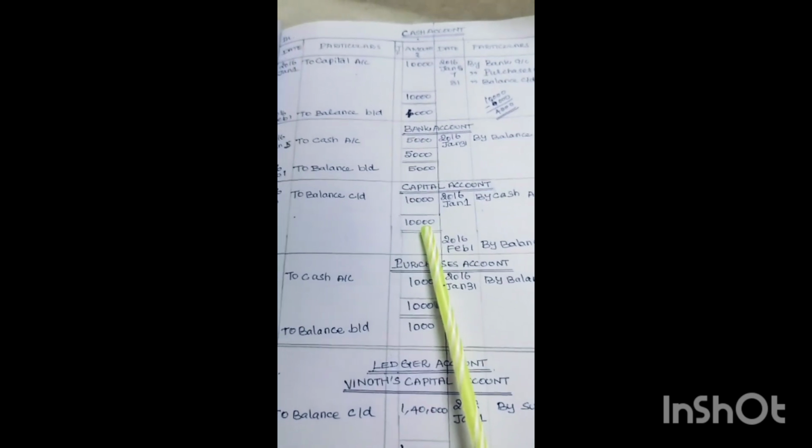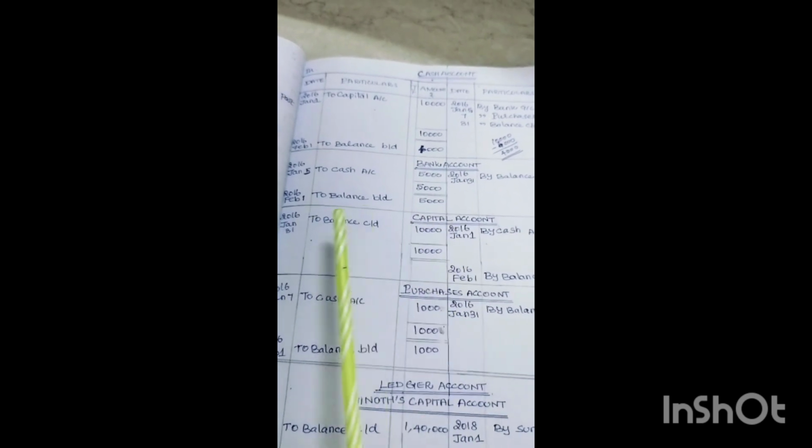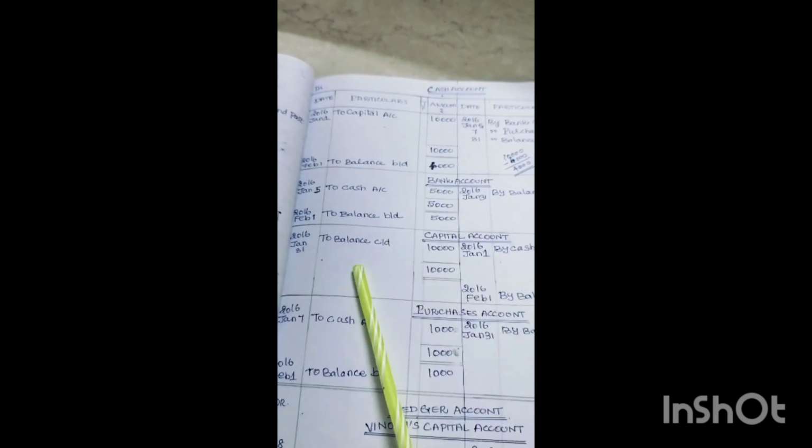Then to find which side has the lesser value: the debit side has the lesser value, the debit side has a zero value, because we didn't do any transactions here. So we tally it, we balance it.